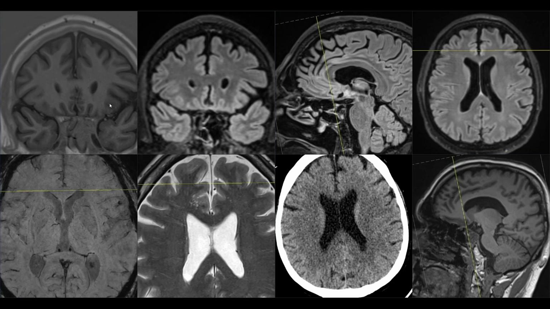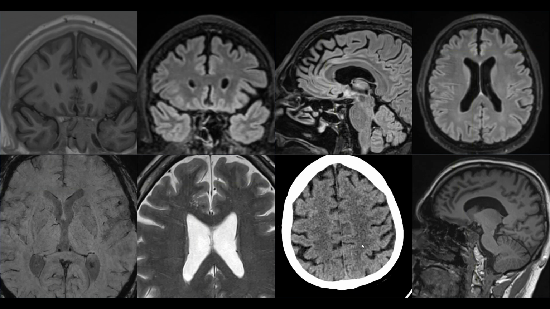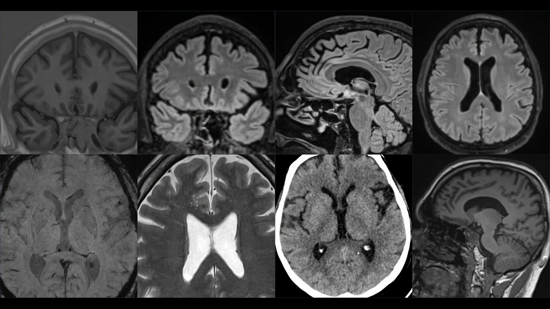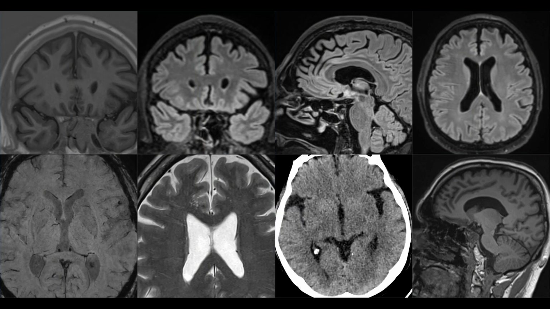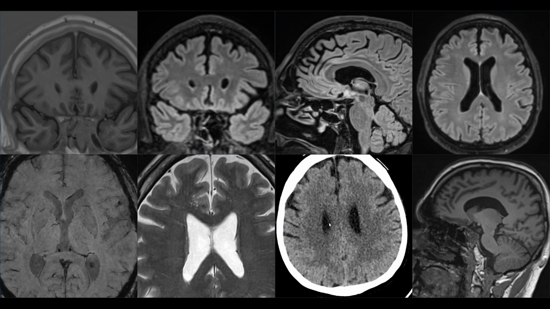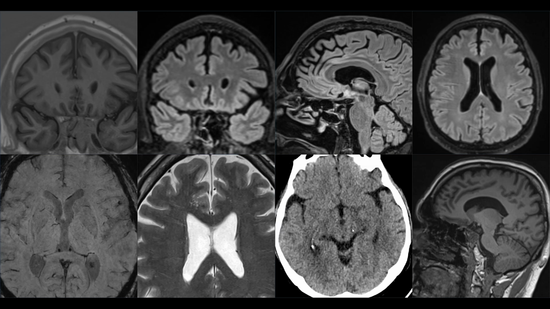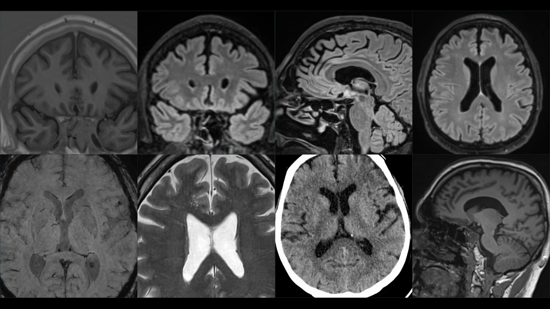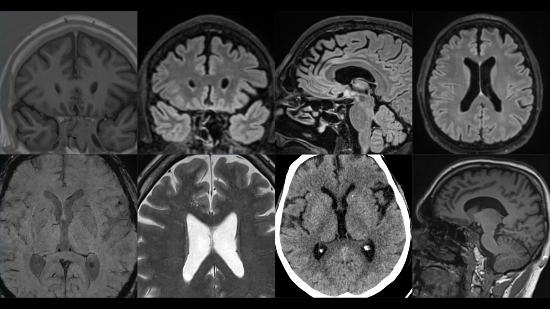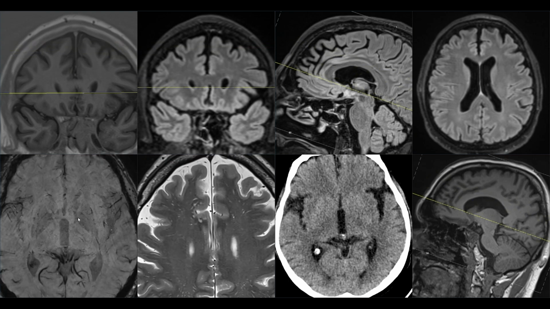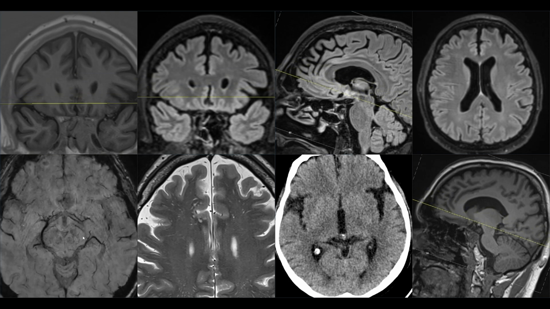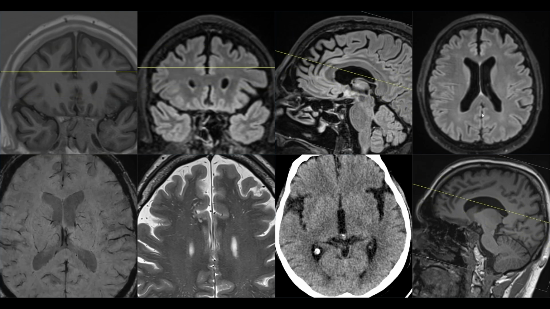Hi, this is a nice case of a patient who presented with epilepsy and was investigated first with CT of the brain that was negative, and then we performed the MRI of the brain with the question if there are any signs of epilepsy focus.